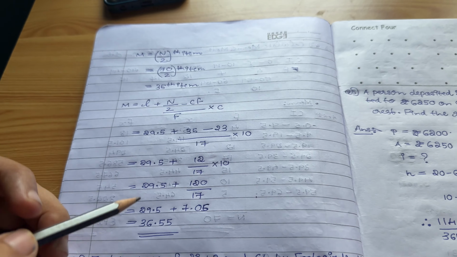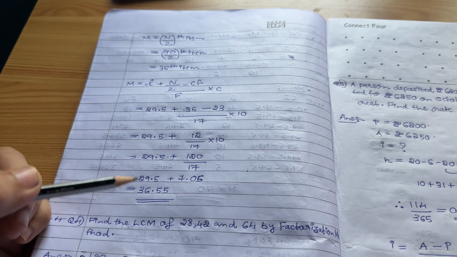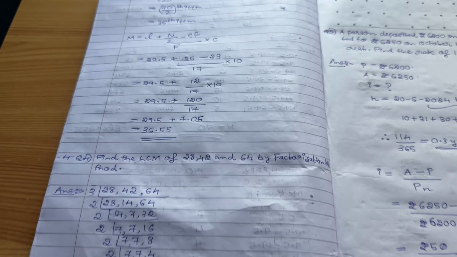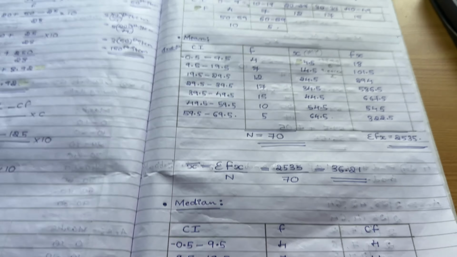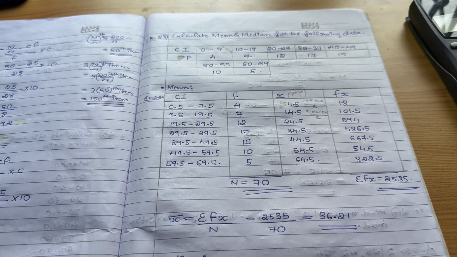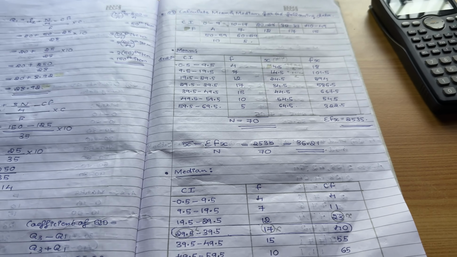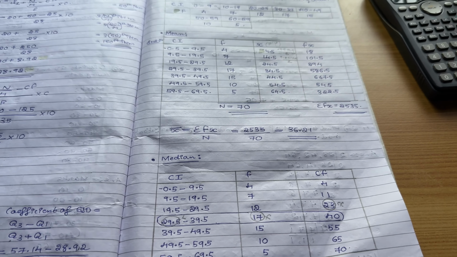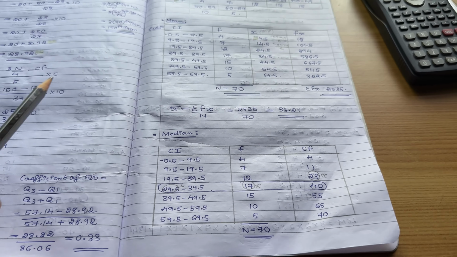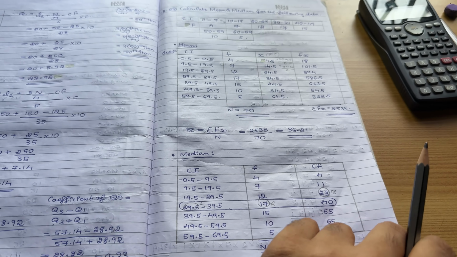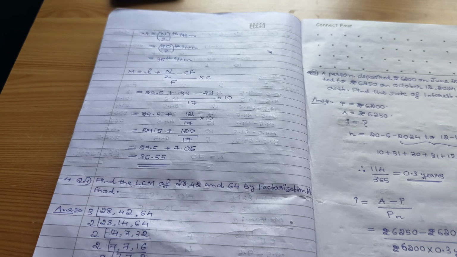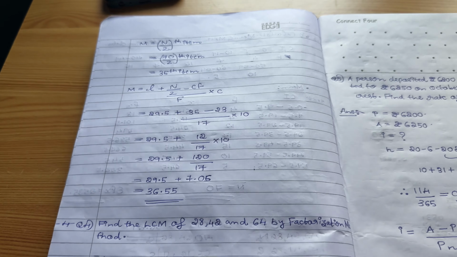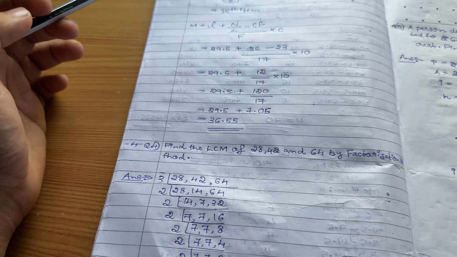The point decimal difference, no issues, okay. So the same answer we have to get by doing with the median as well as with the mean also. So this is how to understand whether your answer is correct or wrong. While doing both methods, you have to get the same answer only. If you are getting a different answer, that means you have done it with the wrong method. So this is how to calculate mean and median in the continuous series.